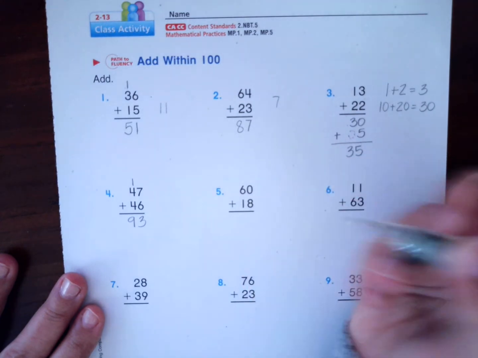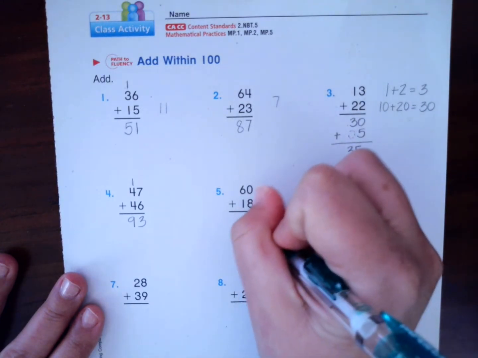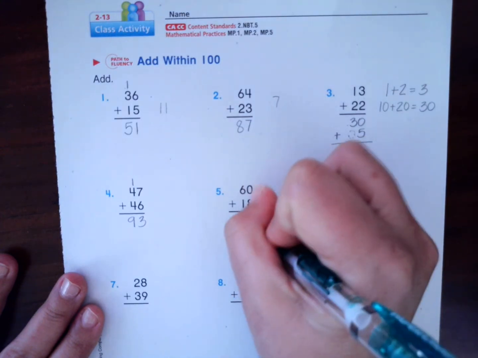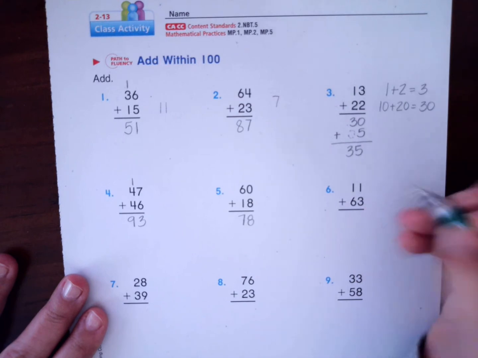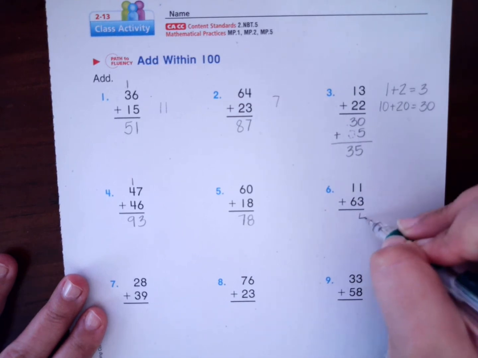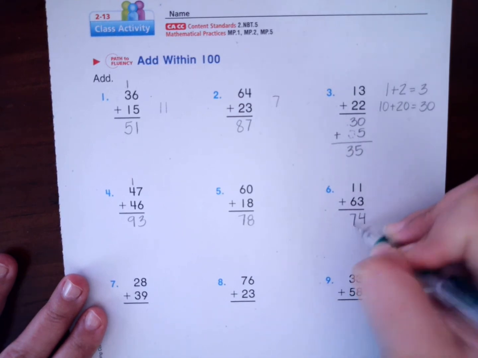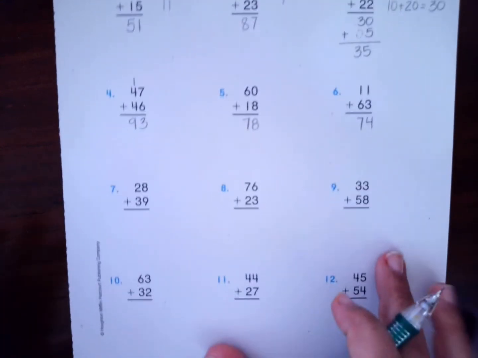560 plus 18, so 0 plus 8 is 8, and 6 plus 1 is 7. No new groups necessary. 11 plus 63, 1 plus 3 is 4, 1 plus 6 is 7. No new groups necessary again.